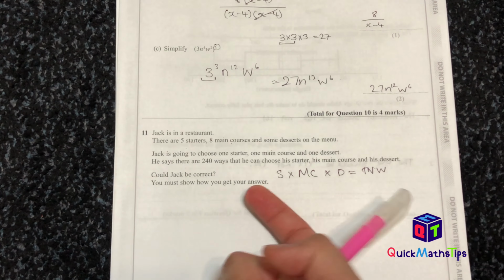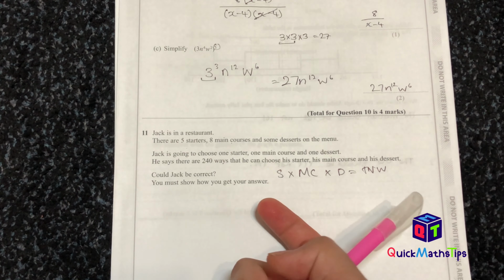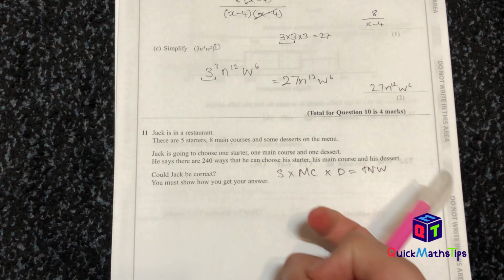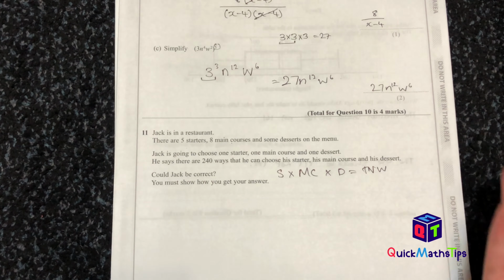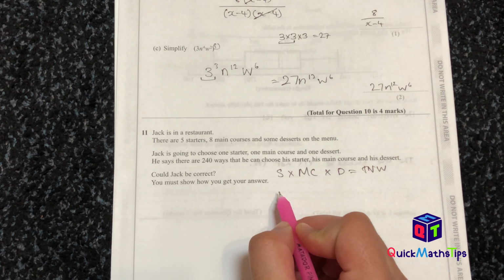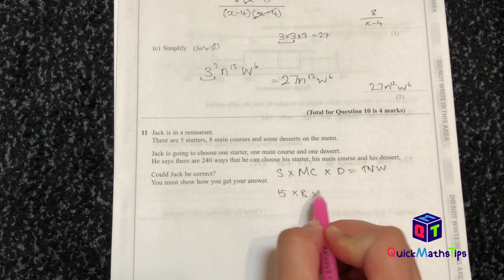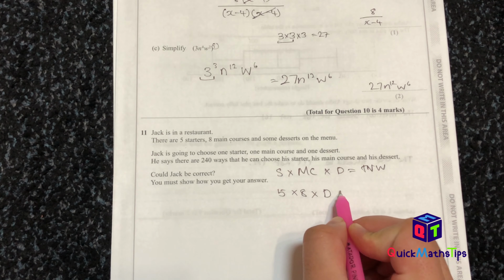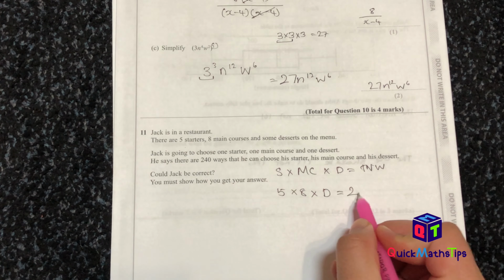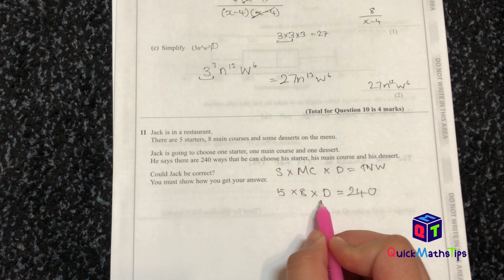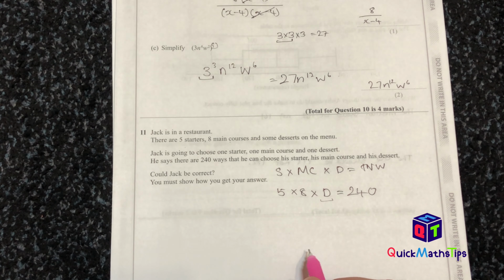If one of them ends up being a decimal, that will not be possible because you cannot have half a main course. You cannot have a quarter of a dessert. As much as you'd like, you can't have that. Okay, so let's substitute the values in. 5 times 8 times, and we don't know about the desserts, so times desserts equals 240. Okay, now if my dessert is a decimal, it will not work. However, if it's a whole number, he will be correct.